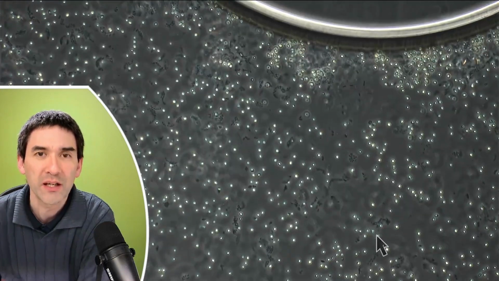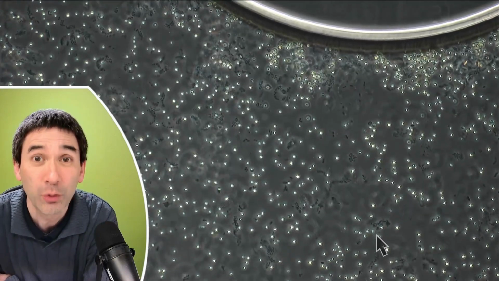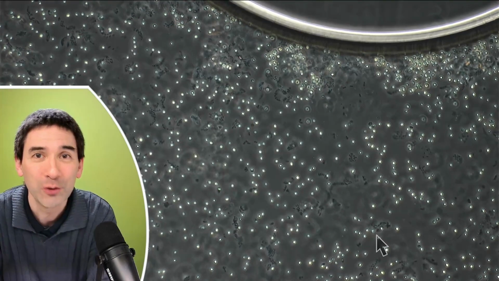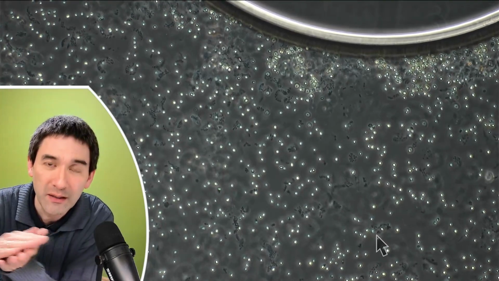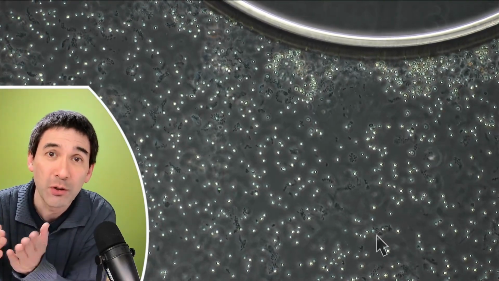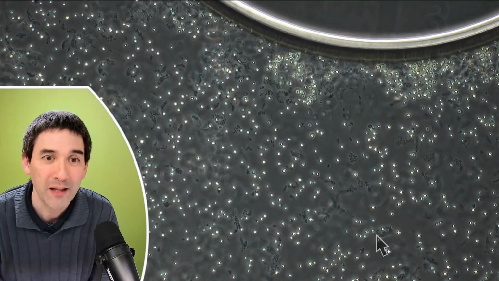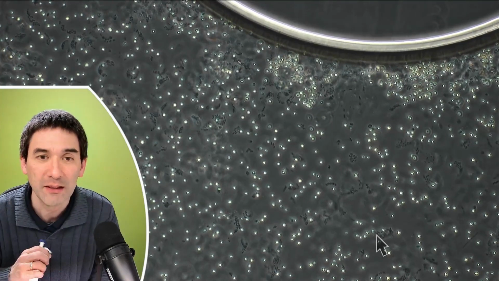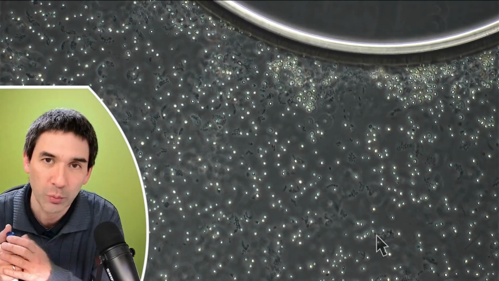However, the request was, can you tilt the microscope? I cannot do that, but I'm going to show you a different way. The reason why I cannot tilt my microscope to make the liquid flow into one direction is because my microscope is simply too heavy and I don't want to damage it. However, there is a little workaround, and actually there are several workarounds here.